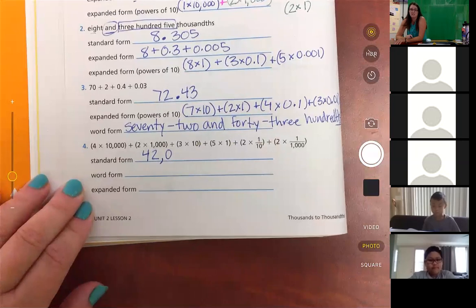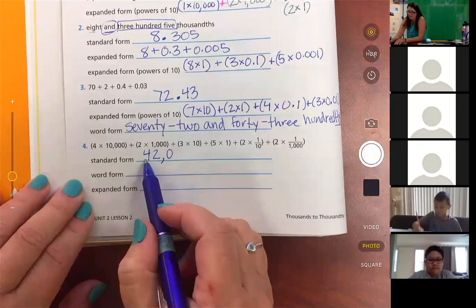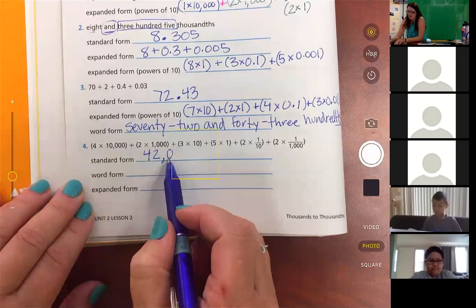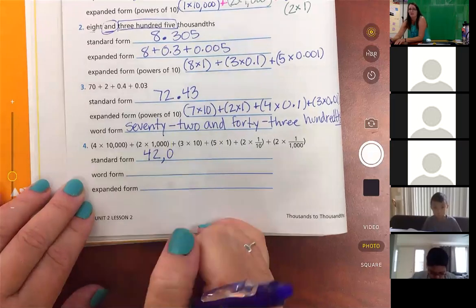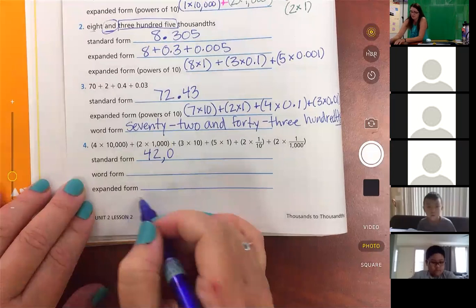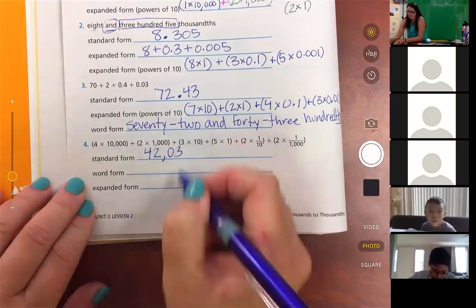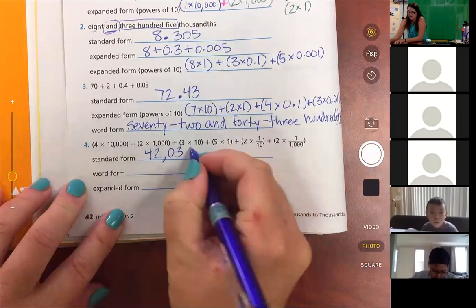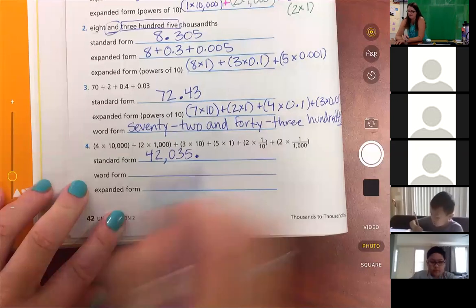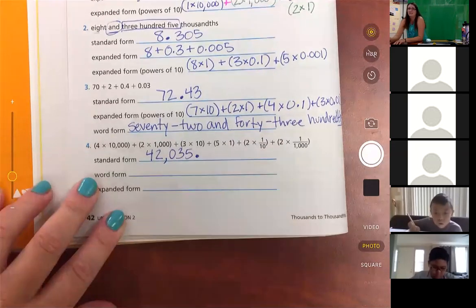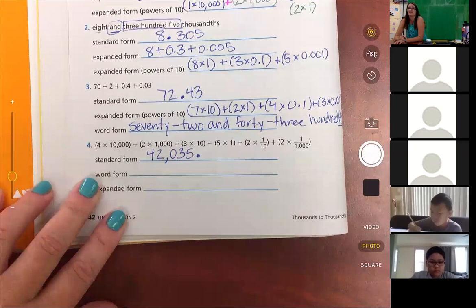So 4 ten-thousands, 2 thousands, 0 hundreds. How many 10s do I have? 3. How many 1s? 5. And then I get to my decimal, right? What's in my tenths place? 2 tenths.